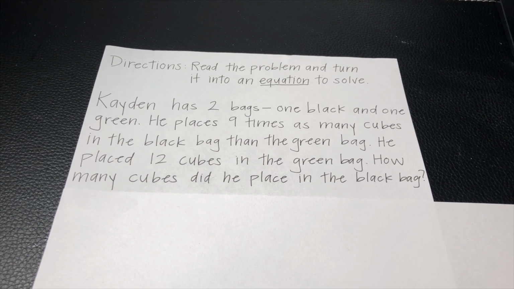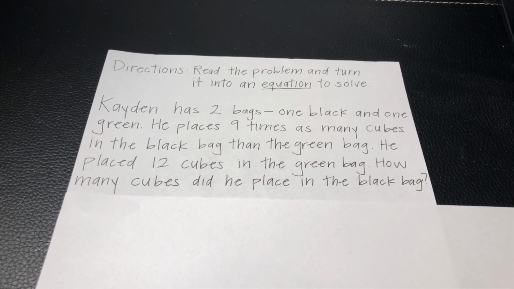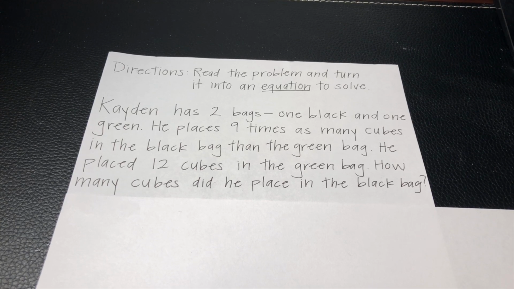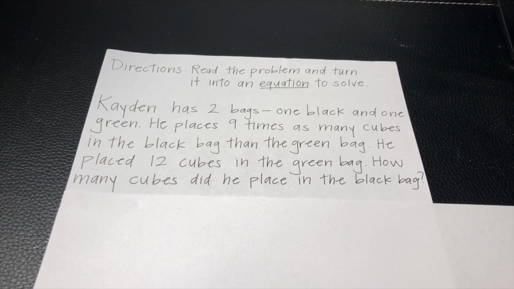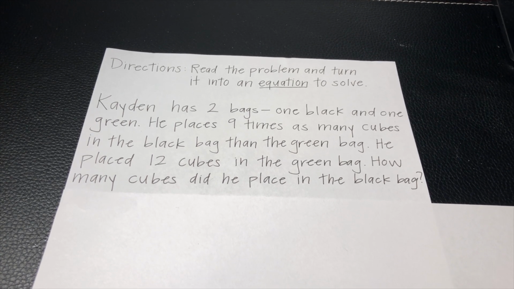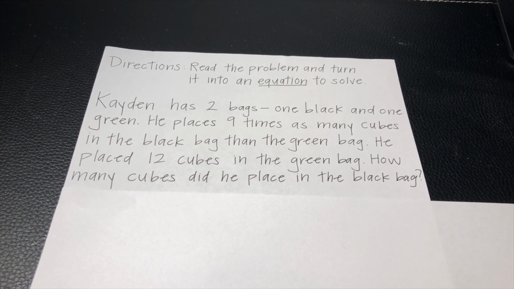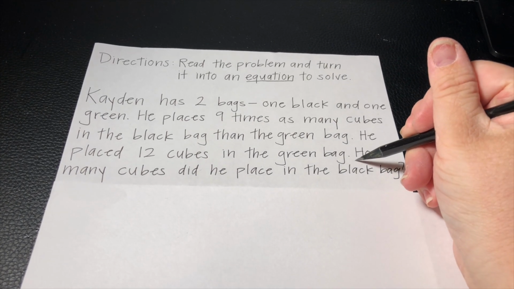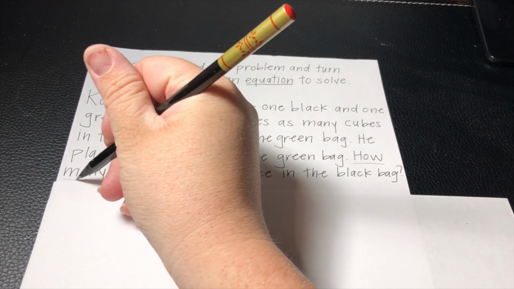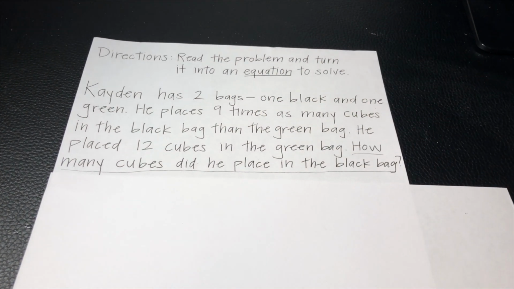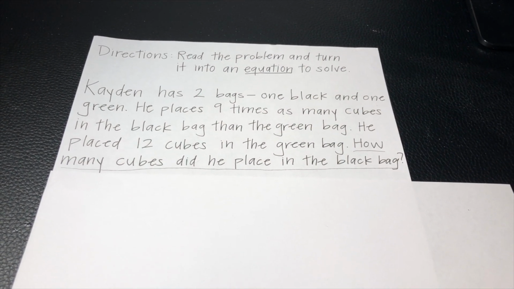So Caden has 2 bags, one black and one green. He places 9 times as many cubes in the black bag than the green bag. He placed 12 cubes in the green bag. How many cubes did he place in the black bag? So I'm going to go ahead and underline this last sentence, how many cubes did he place in the black bag? Because that's the question we need to answer.